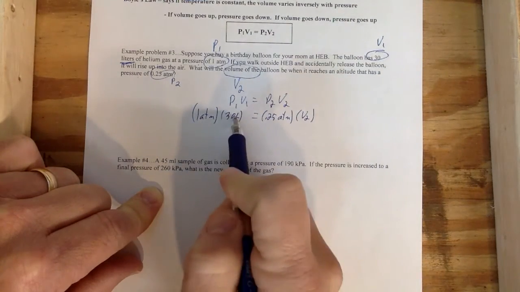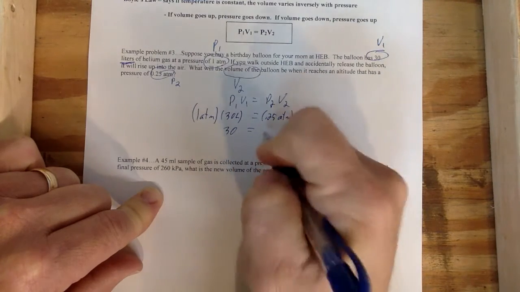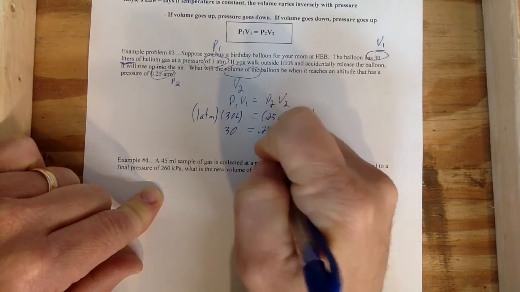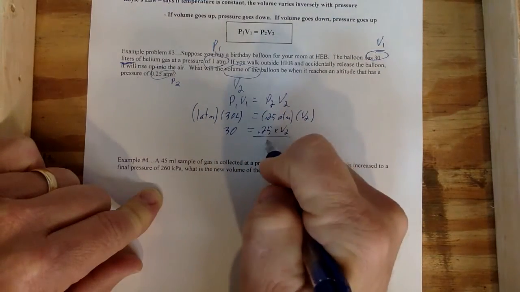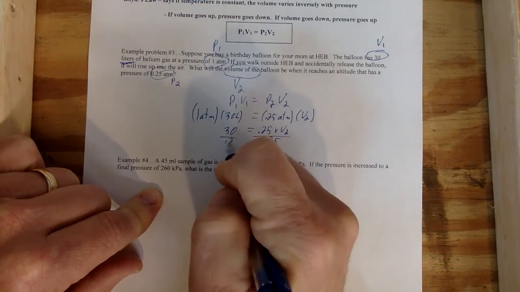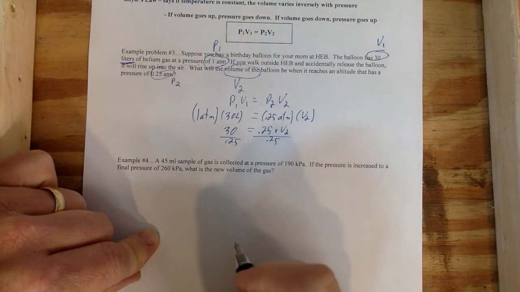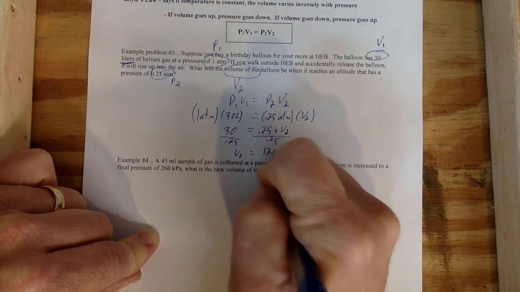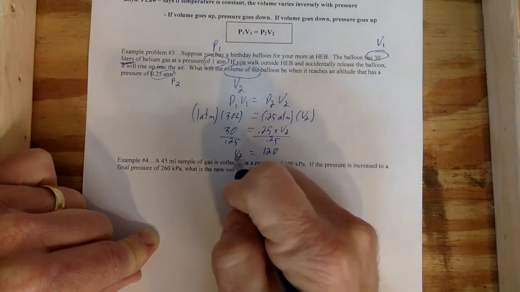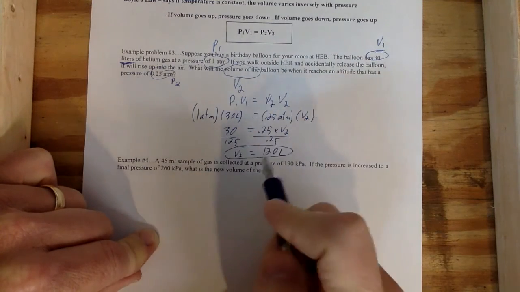So 1 times 30 is 30. 0.25 times V2 is 0.25 V2. I need to isolate V2, so I'm going to divide by 0.25 on both sides. And when I do that, 30 divided by 0.25 is 120. So V2 equals 120. Volume is a measure of liters, so 120 liters.